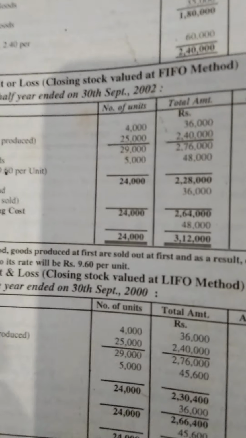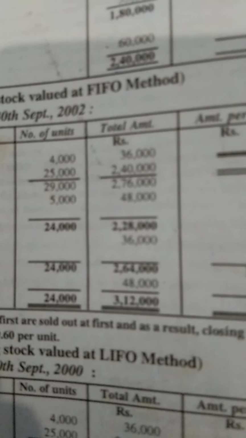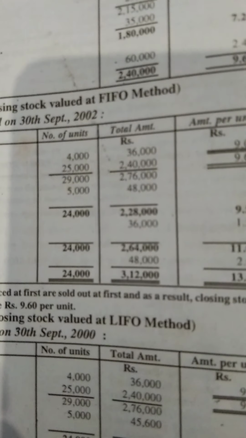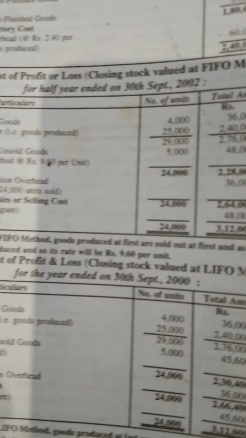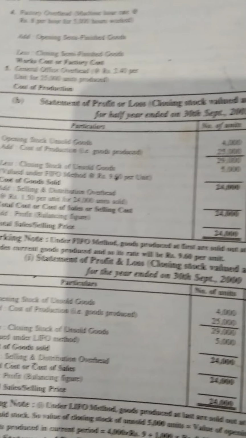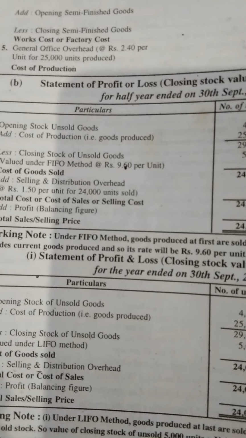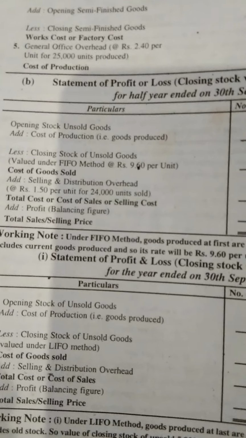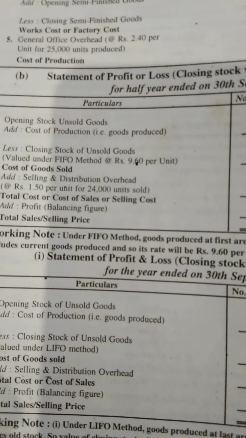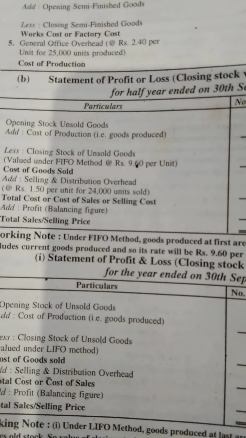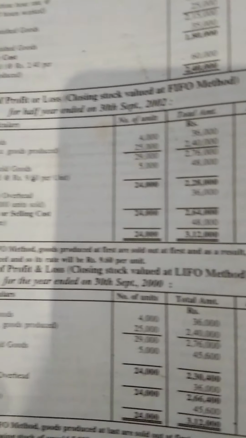Less closing finished goods. Closing finished goods is how much? 5,000, but the value they have written is 48,000. My answer is that we have to calculate the value for the 5,000 units. Then add selling and distribution, which I will clarify later. How have they calculated selling and distribution overhead? Again you have to remember, office overhead is multiplied by the number of units produced, but selling and distribution overhead, if it is given in terms of unit, should be multiplied by the number of units sold, that is 24,000 units.